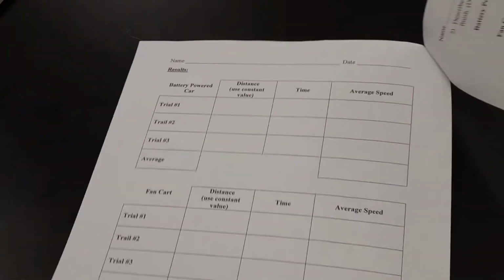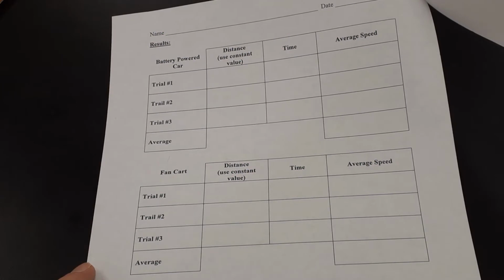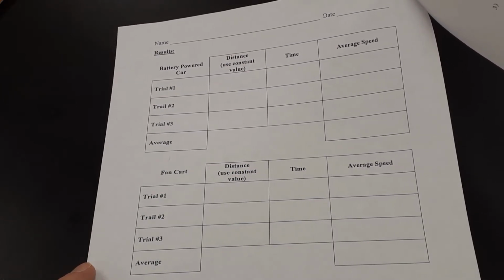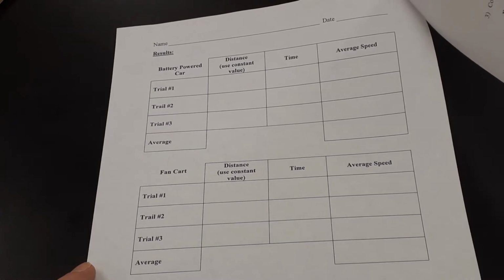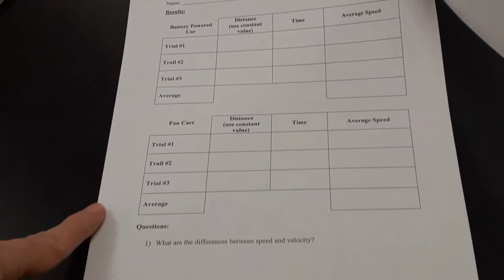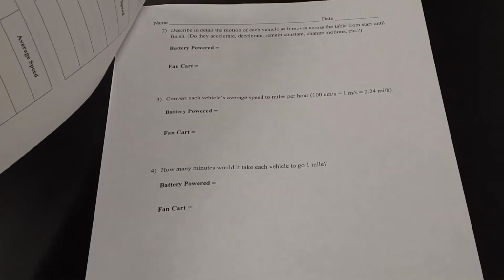the same experiment. On the back there on page 2, this is where you're going to record all of the values, and those values for the distance and time, that's what I'm going to be giving you in this video. You'll come back, calculate the average speed, and then you'll begin to answer your questions here at the bottom of page 2 and on to page 3.